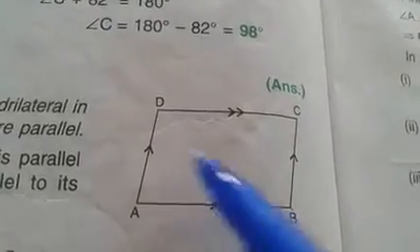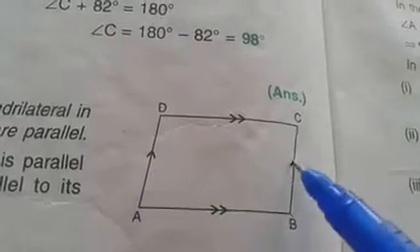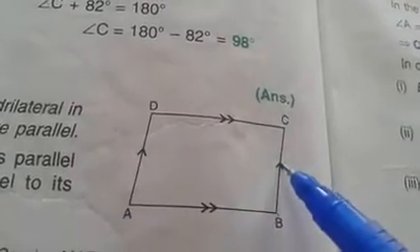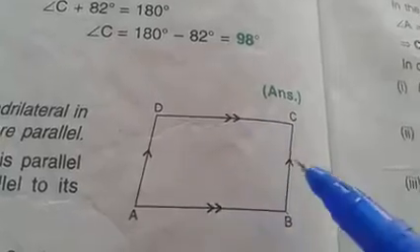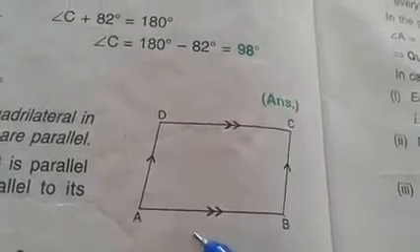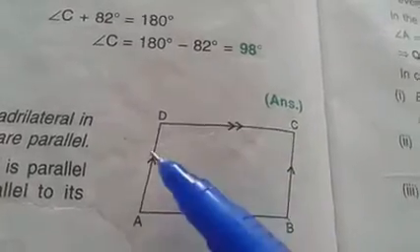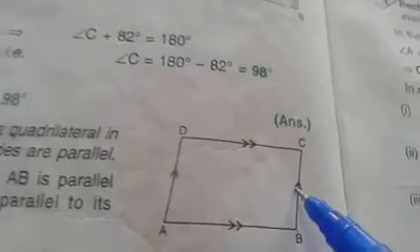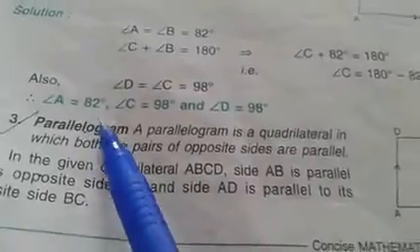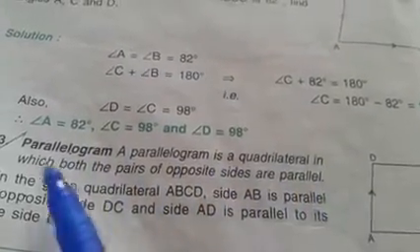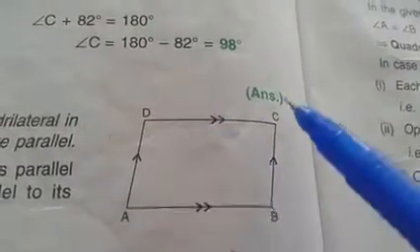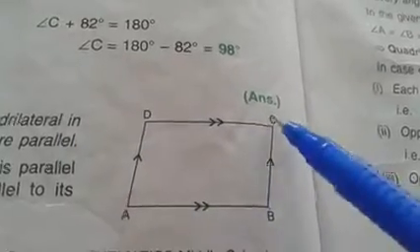You can see here there is one arrow that shows these two lines are parallel. Here there are two arrows, just to differentiate between this and this. So two arrows here and two arrows here show that these two are parallel, and one arrow shows these two are parallel to each other. So what is a parallelogram? A parallelogram is a quadrilateral in which both pairs of opposite sides are parallel, meaning AB is parallel to DC and DA is parallel to CB. Now let's see the properties of a parallelogram.